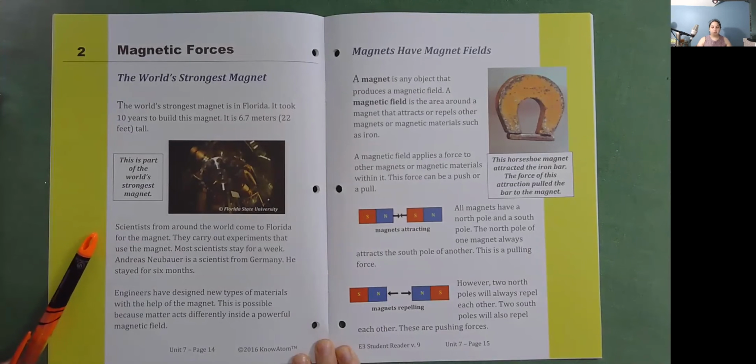Scientists from around the world come to Florida for the magnet. They carry out experiments that use the magnet. Most scientists stay for a week. Andreas Neubauer is a scientist from Germany. He stayed for 6 months.